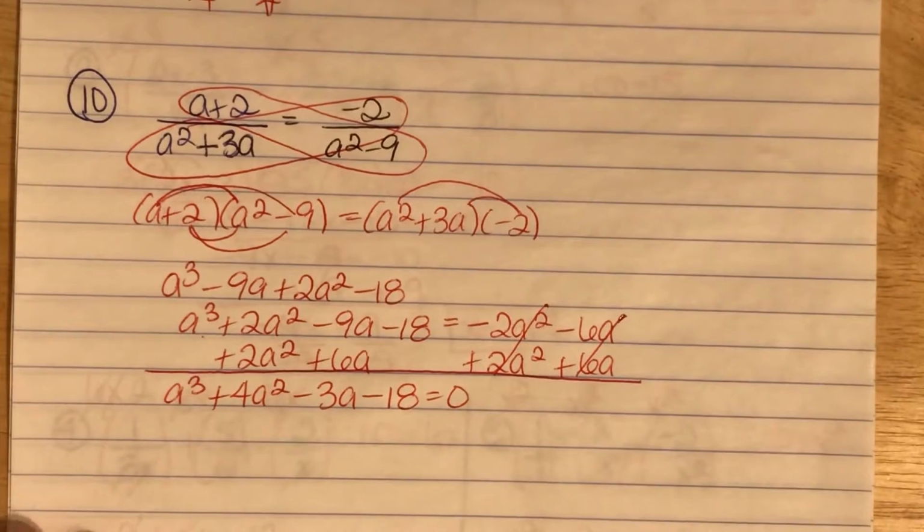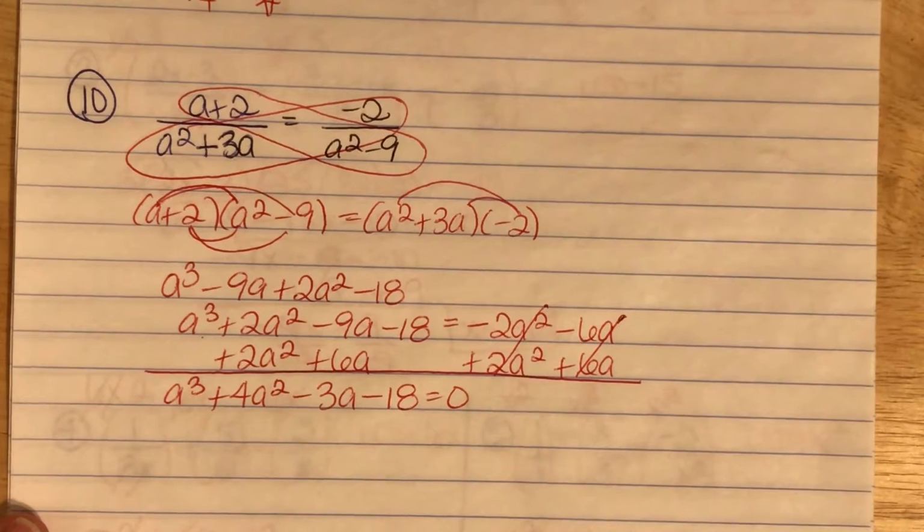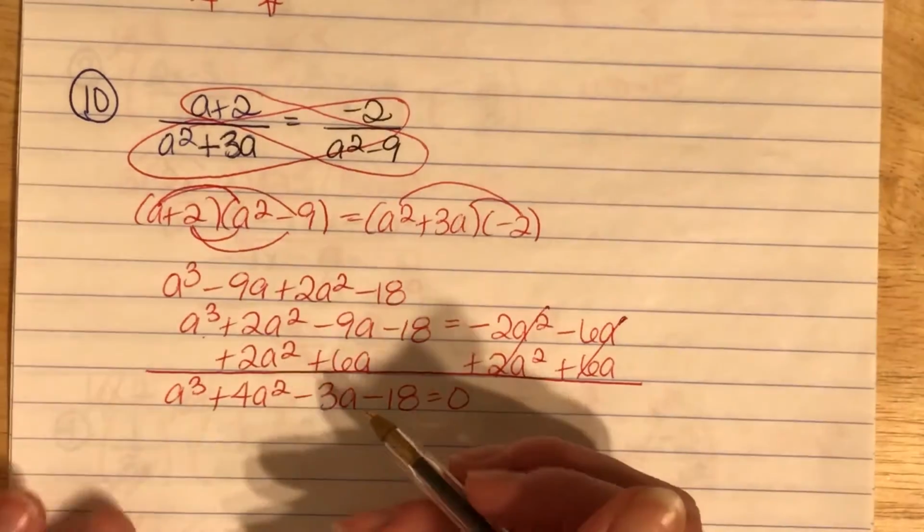So I'm actually going to try to see if I can factor this using factor by grouping. I'm not sure if it's going to work. So let's see what happens.